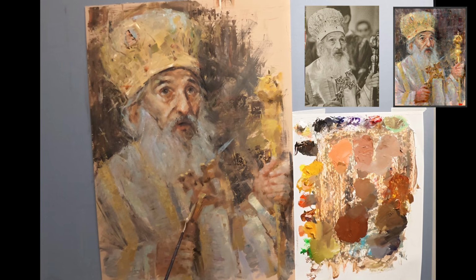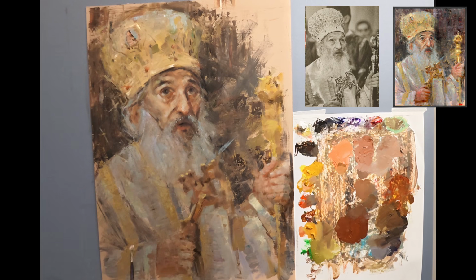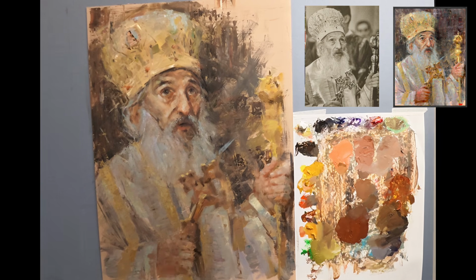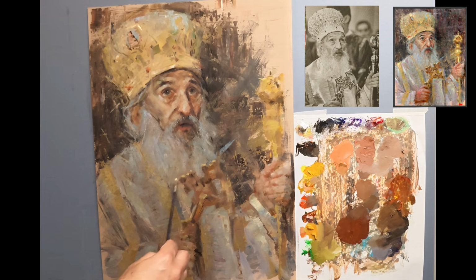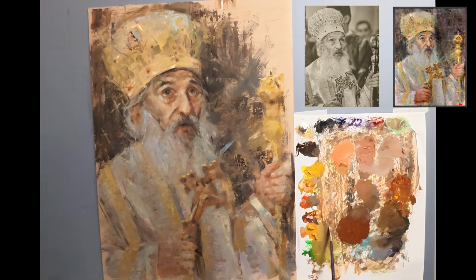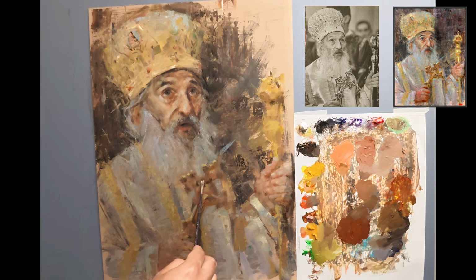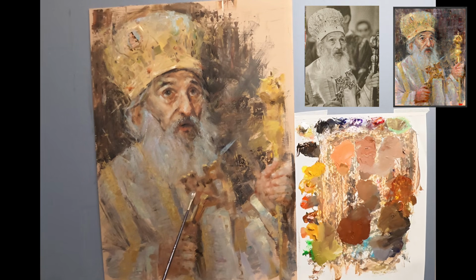This idea of suggesting rather than describing is, I think, fundamental to expressive portraits. Often a single well-placed mark can communicate far more than a dozen or so carefully blended ones. And of course, at the end, the challenge comes in knowing what to leave out, and that's often the hardest part.